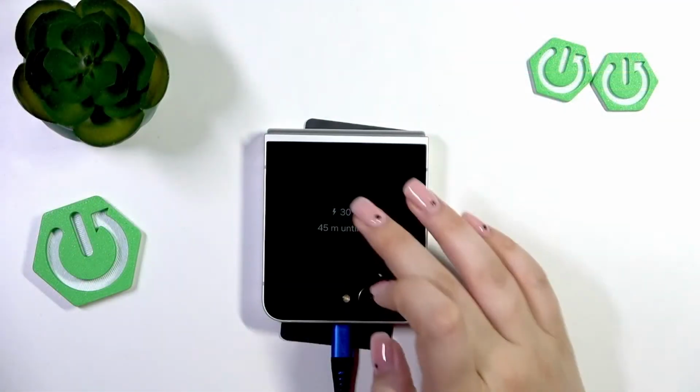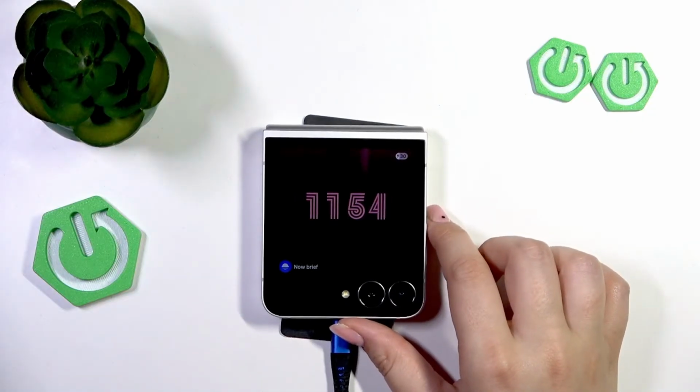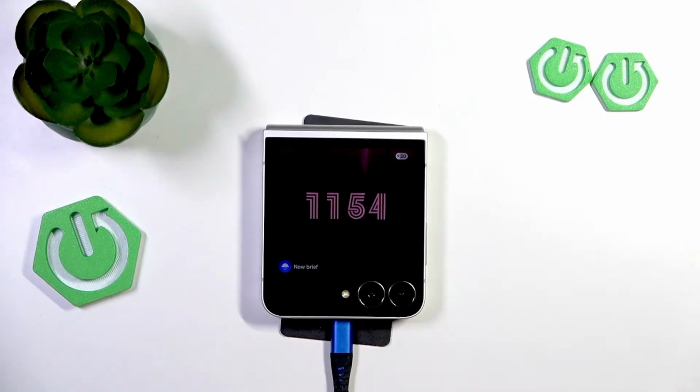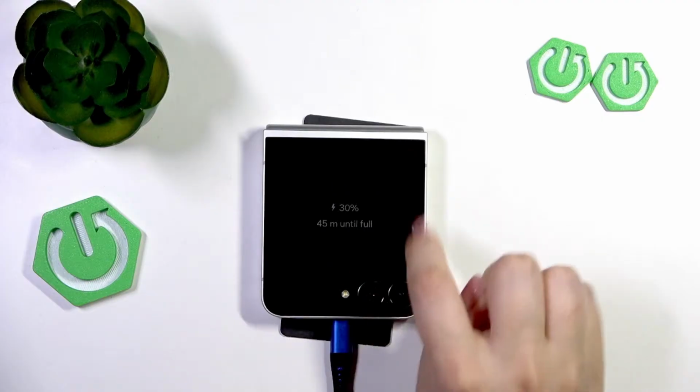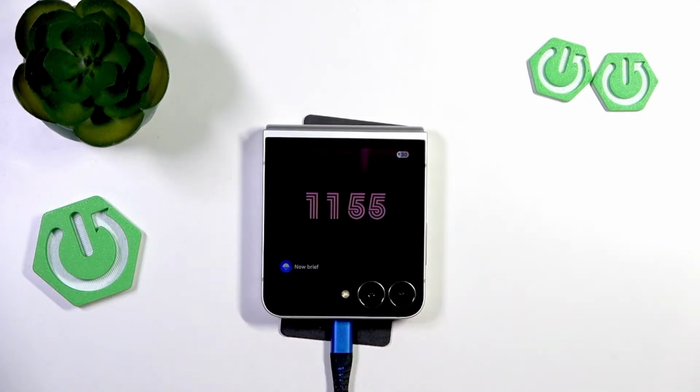Hi everyone, in front of me I've got Galaxy Z Flip 7 FE, and let me share with you how to change this cover screen on this device.